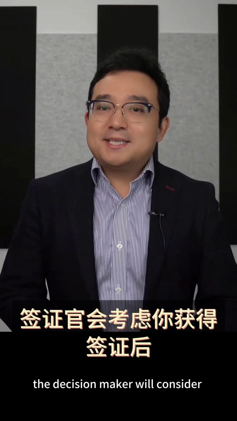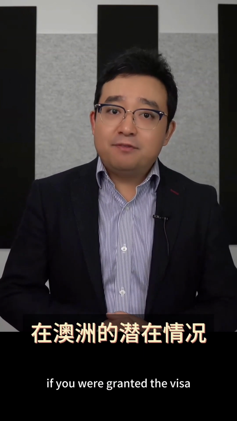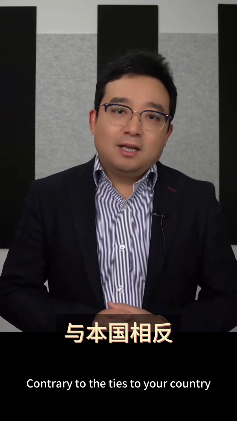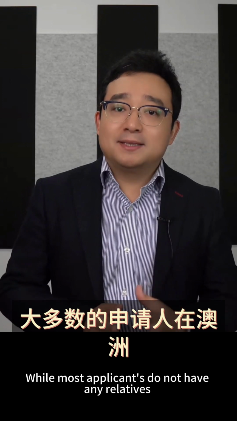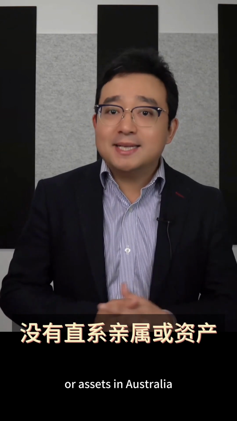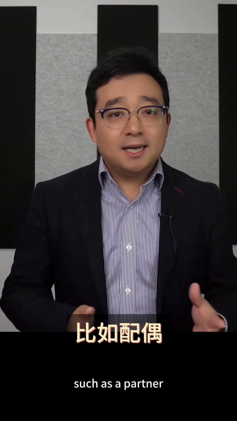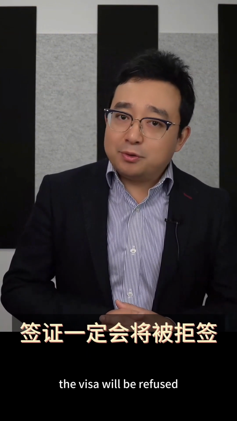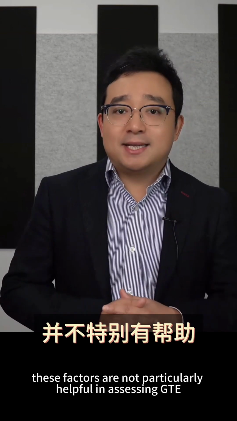Second, the decision maker will consider your potential circumstances in Australia if you were granted the visa. Contrary to the ties to your own country, the less ties you have to Australia, the better it is. While most applicants do not have any relatives or assets in Australia, there are those who have close relatives, such as a partner, uncle, auntie, or grandparents in Australia. While it doesn't necessarily mean the visa will be refused, you need to be aware that these factors are not particularly helpful in assessing a GTE.